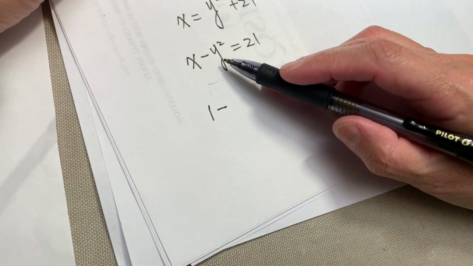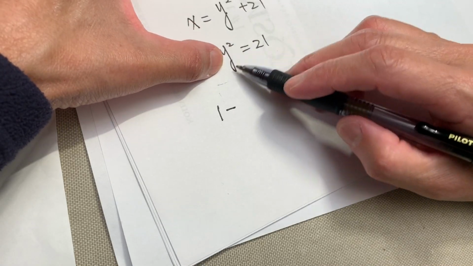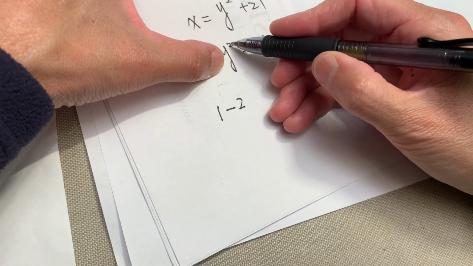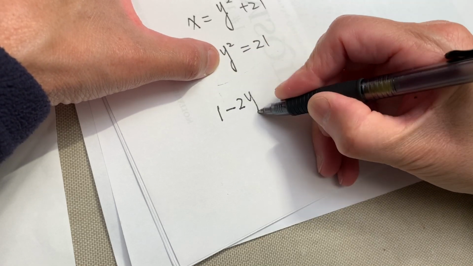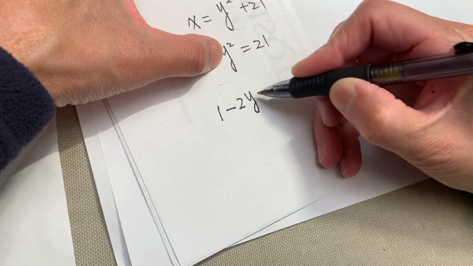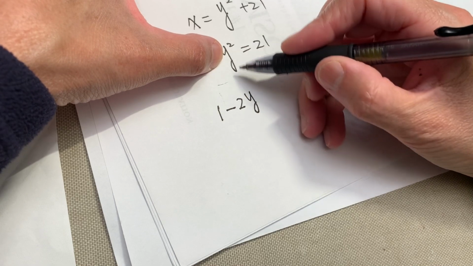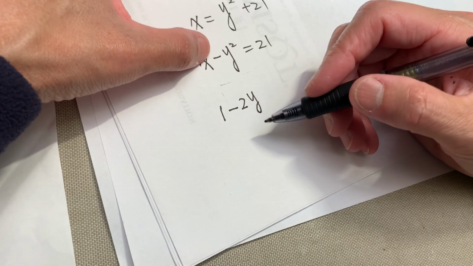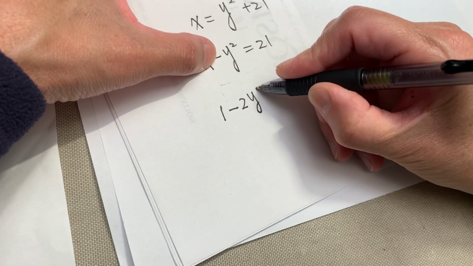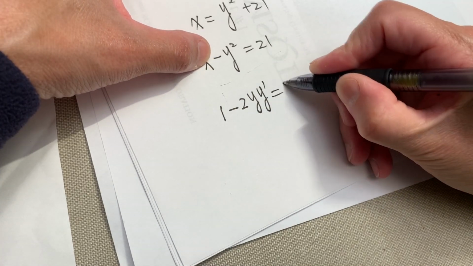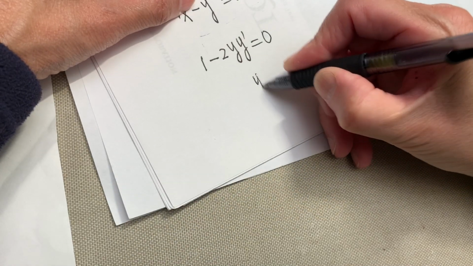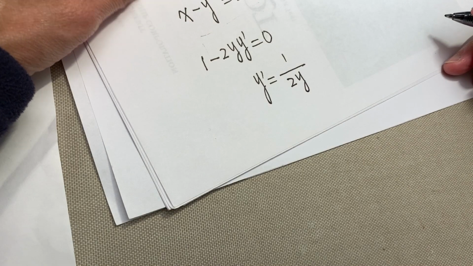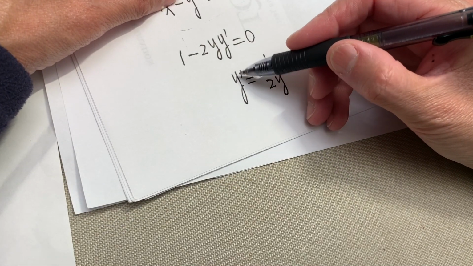And for y, we just take the derivative of y as if it's any other variable. So it's 2y, y to the power of 2 minus 1, so y to the power of 1. Just remember, for x, you do not need to write down x prime or any sign. But for y, you need to write down y prime, equal to 0. And that is it. So y prime equal to 1 over 2y. We find the first derivative of y.